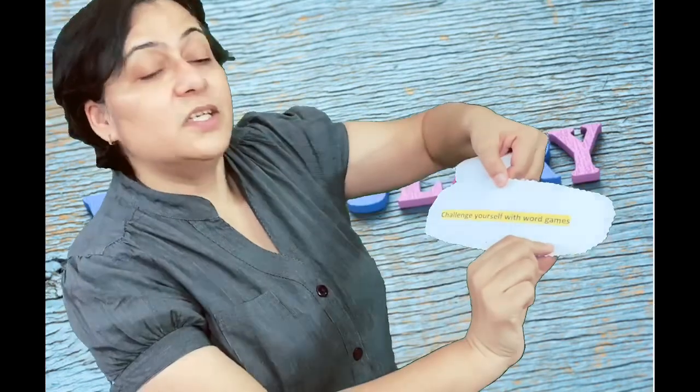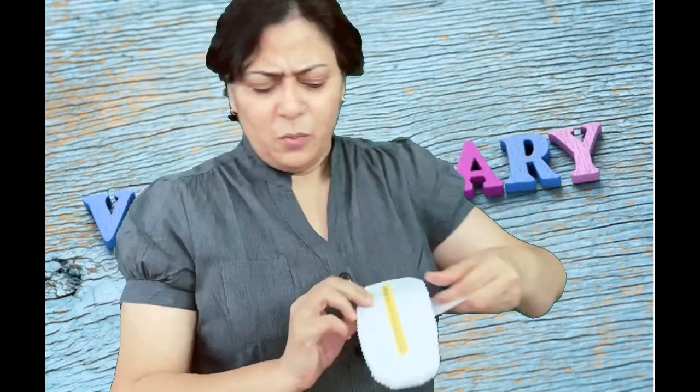Okay. Next, challenge yourself to word games. I've got 2 word games on my mobile. The moment I saw this, I downloaded another one. You know why? When you are there with word games, even 3-letter words at times are difficult to recall. Why? Because we are not using them. So when you are using them continuously, you are abreast with all the words.